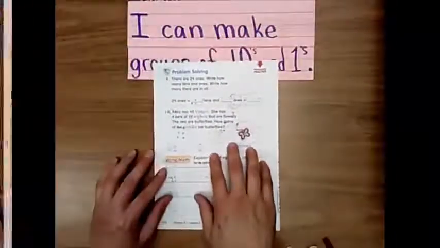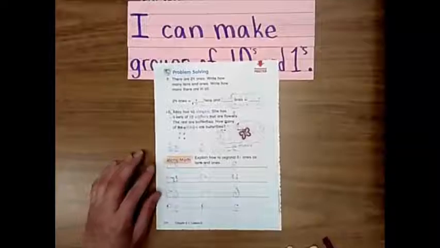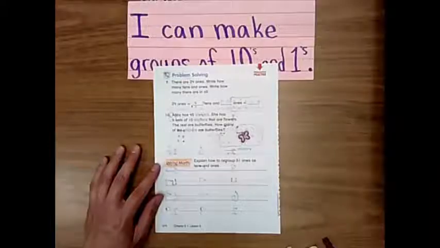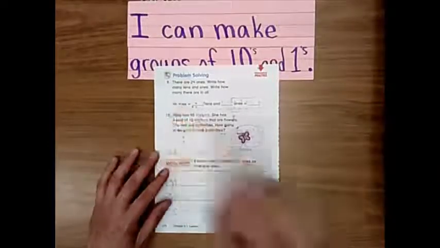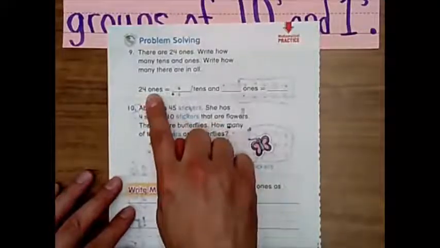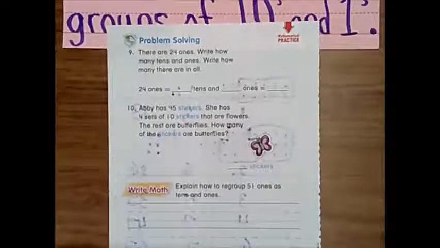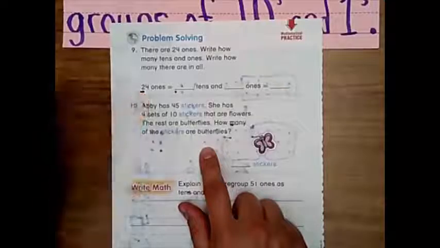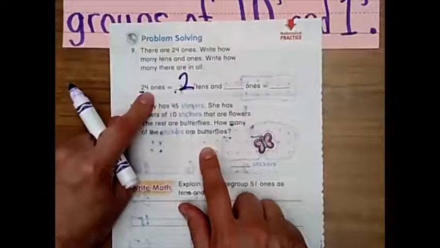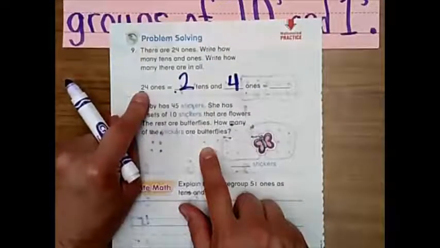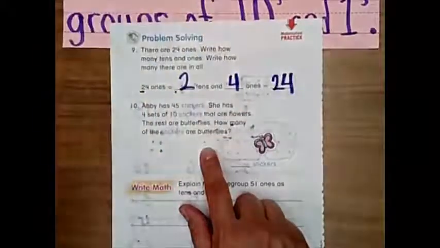All right, so let's do the back part. And it says there are 24 ones. Write how many tens and ones. Write how many there are in all. So I know that if there's 24 ones, and we're going to use the same pattern, I know that this number right here, the first number, is the tens. So how many tens are there? There are 2 tens and 4 ones in this number, and it makes 24.